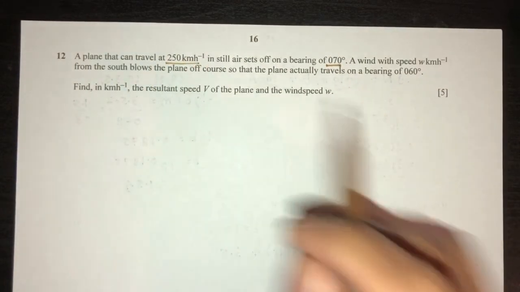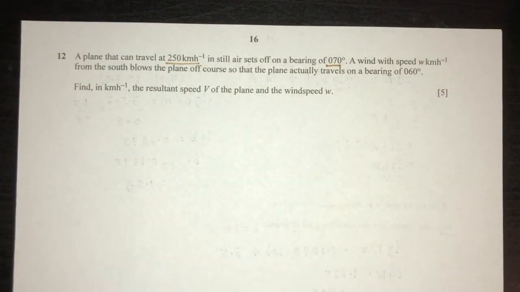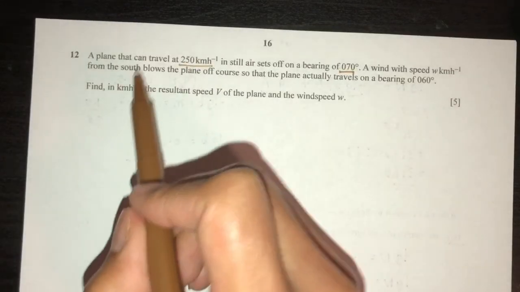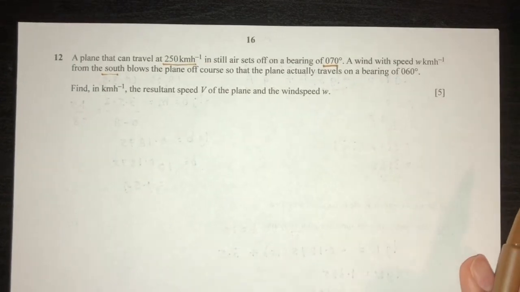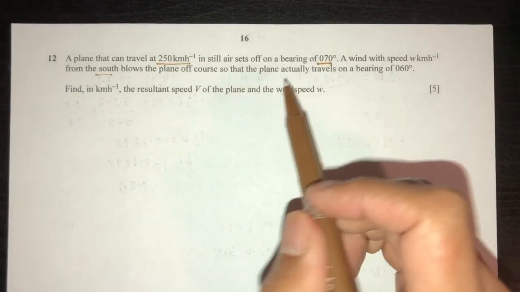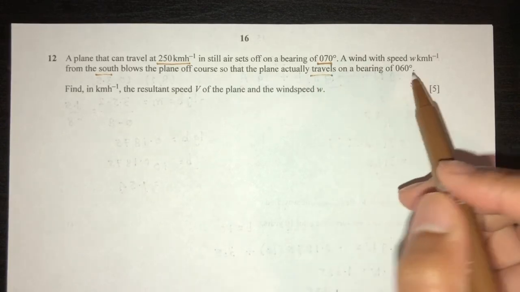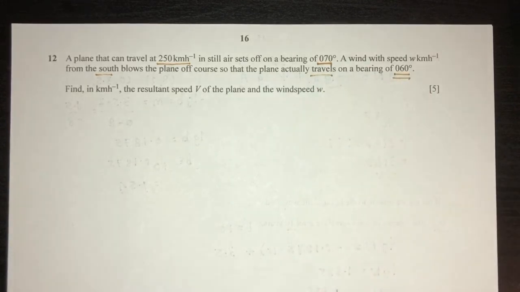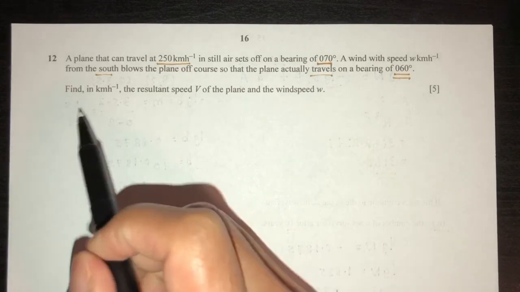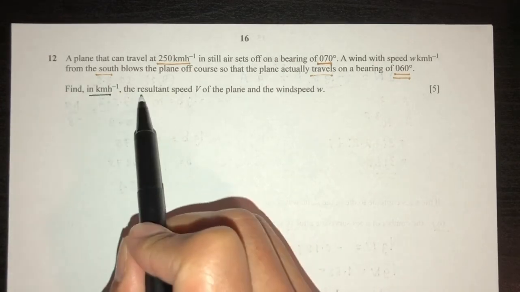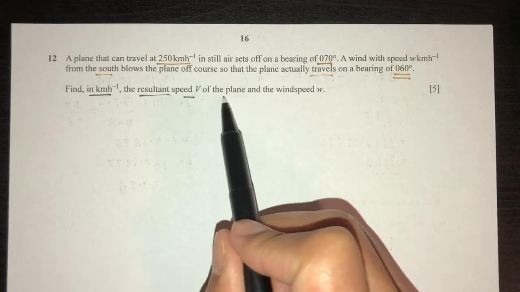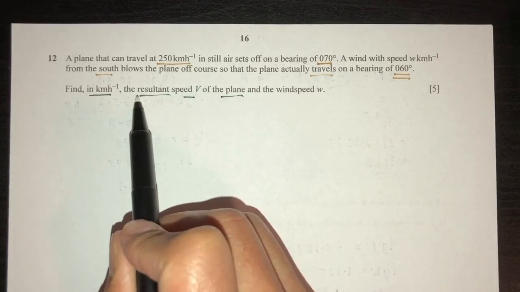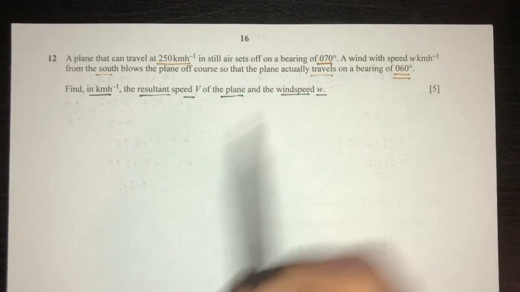Now a wind with a speed of W km per hour blows from the south, blows the plane off course, so the plane actually travels on a bearing of 60 degrees, right? Now the question is, find in km per hour the resultant speed v of the plane.